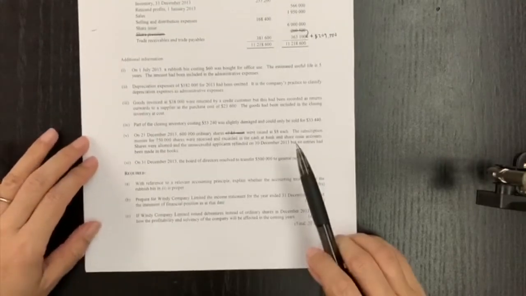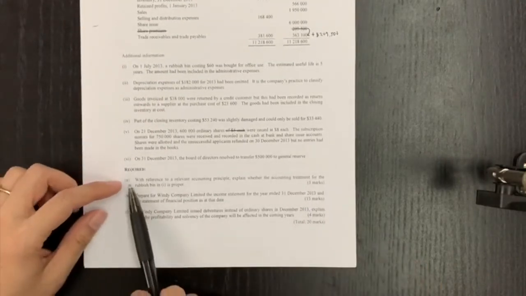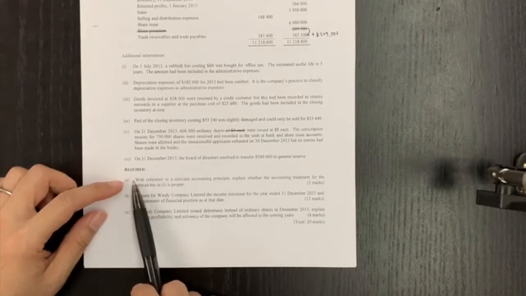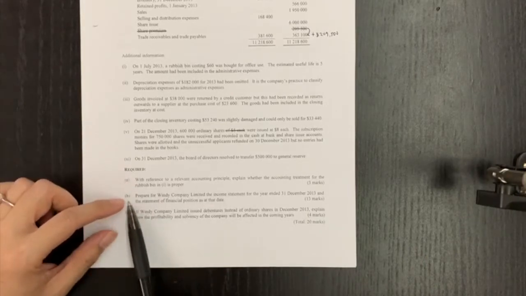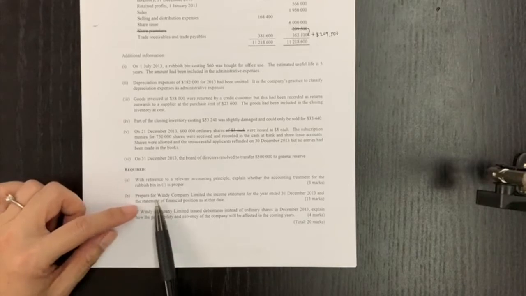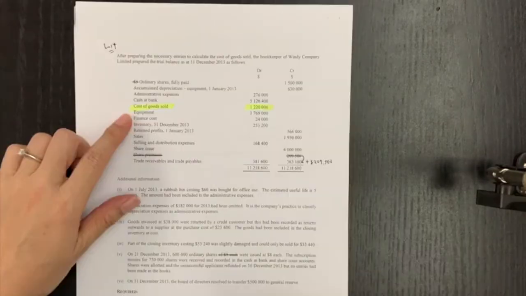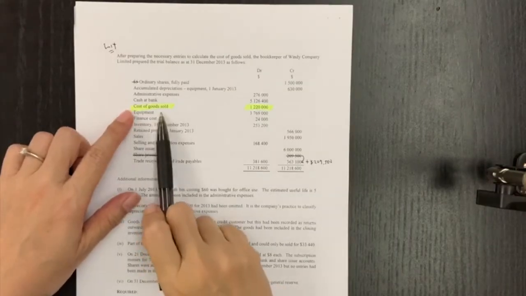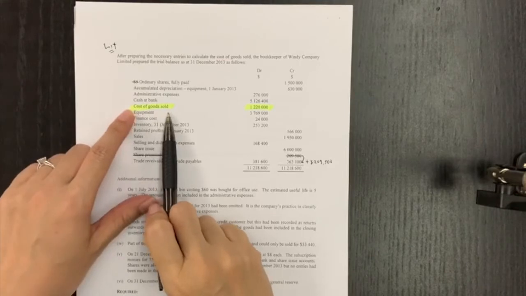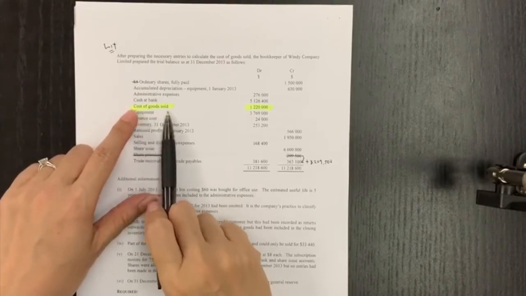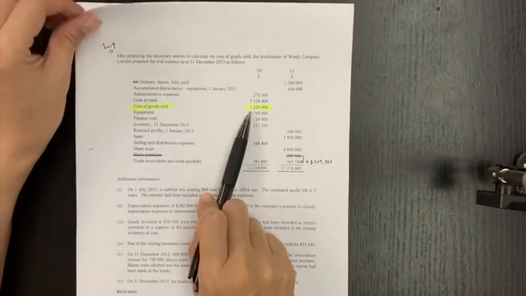All right, so to do this question we ignore point A at the moment. We will come back to point A later, and now we go to point B, which is to prepare for Windy Company Limited, the income statements and the statement of financial position. Okay, so there is another special thing given to us in the trial balance, which is cost of goods sold. So this is the figure for cost of goods sold.